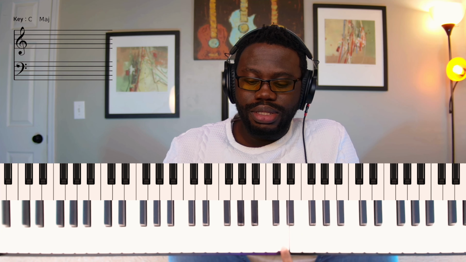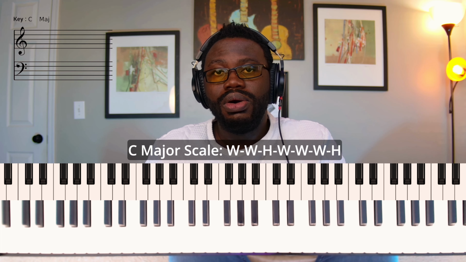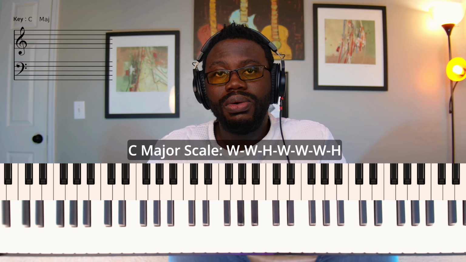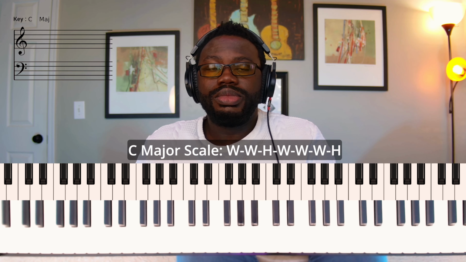All right, so the C major scale is very simple here. So it's C, D, E, F, G, A, B, right? So just seven notes. But how did that come about, right? How do we know those are the right notes? So the C major scale has a formula, okay? And the formula is whole, whole, half, whole, whole, whole, half. Or in other words, whole step, whole step, half step, whole step, whole step, whole step, half step.